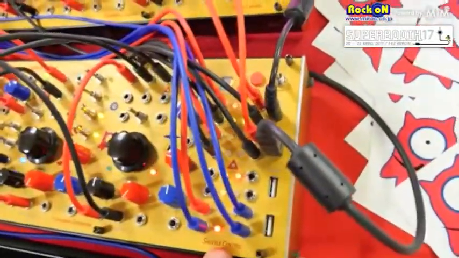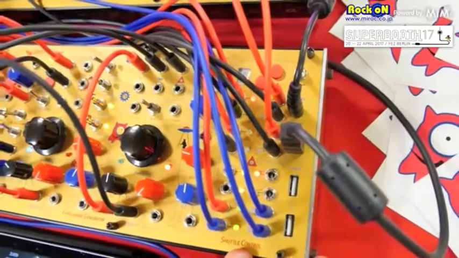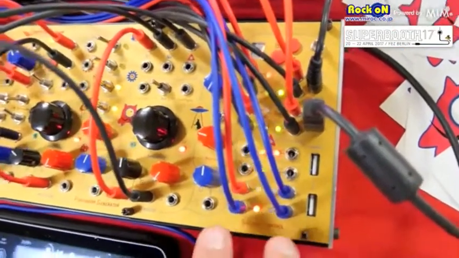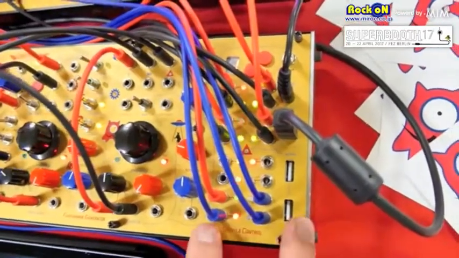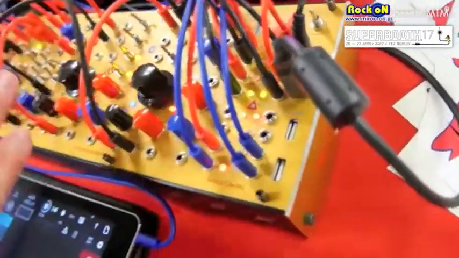On this side, it's the shuttle control. The shuttle control is a 16 output MIDI to CV converter, which is at the same time the power supply for the complete system.